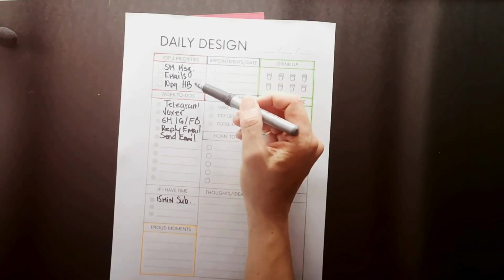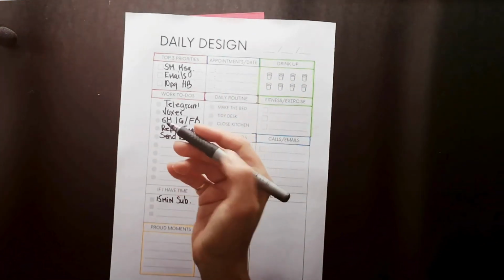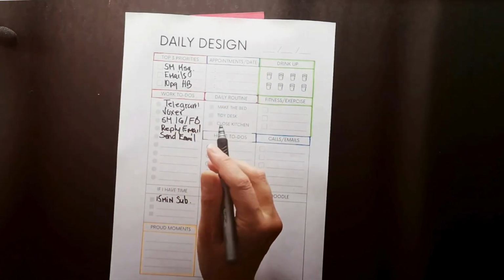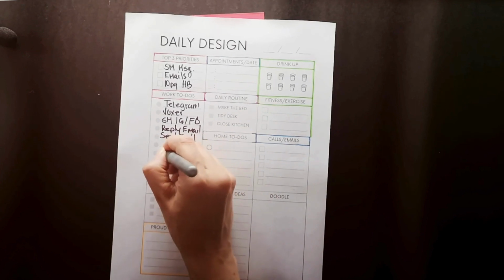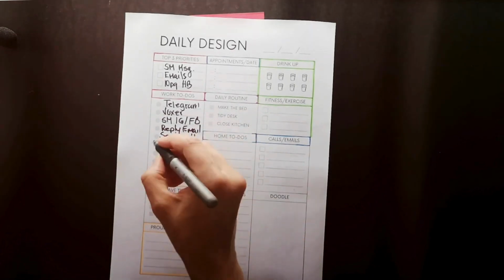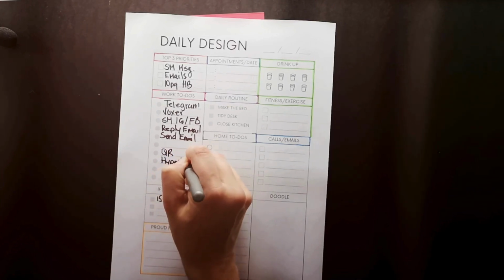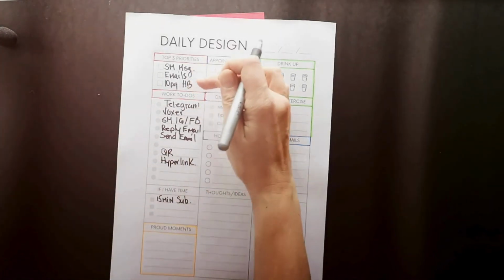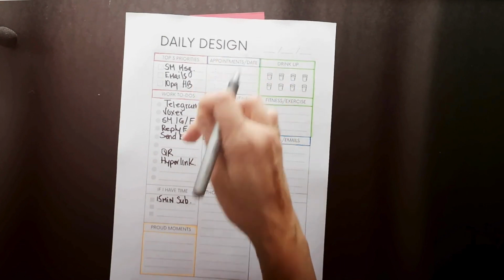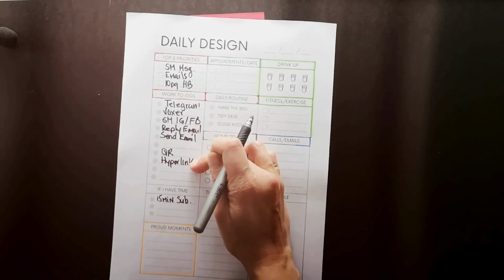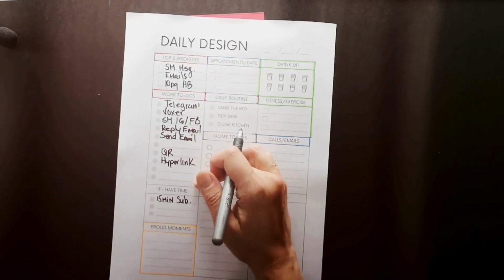So the next thing I want to tackle in here is my 10 pages for the resource book. And I want to get my QR codes for those 10 pages. I want to get my hyperlinks for those pages. So as you can see, you take your bigger goal, you break it down a little bit farther. And then we still have some space here.